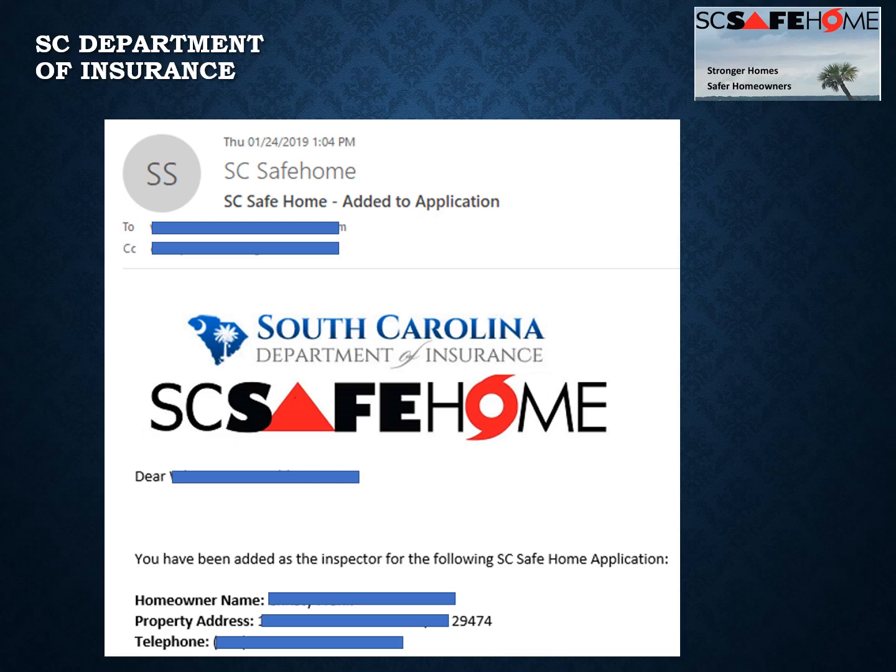If you cannot or will not be able to perform the inspection for any reason, then ask the homeowner to select someone else by going into their account and selecting someone else. If that happens, you will receive an email letting you know that you are no longer attached to this application as an inspector, and this homeowner will no longer show up in your work queue.